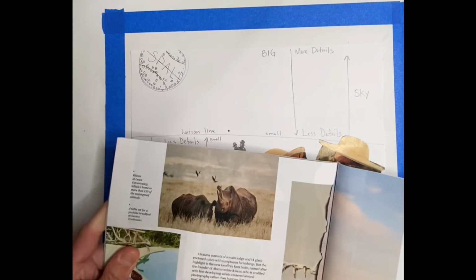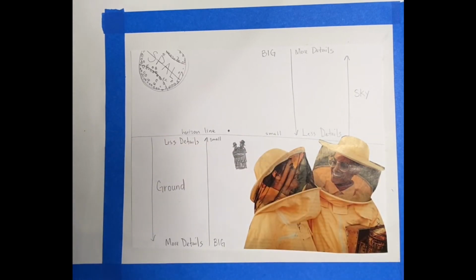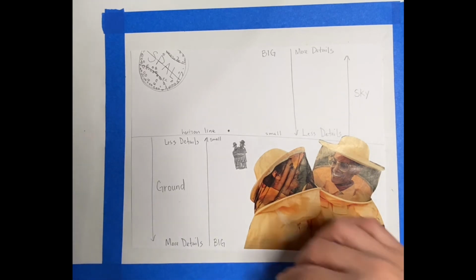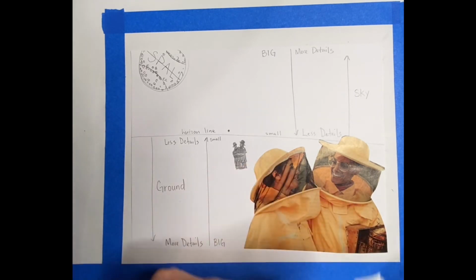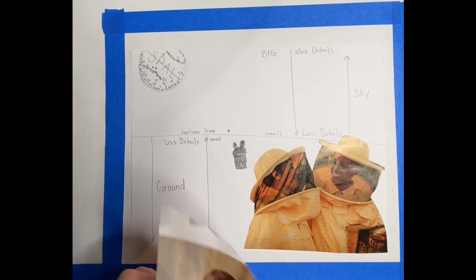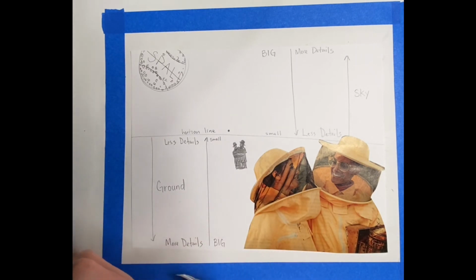Okay, I think I found these rhinos right here. So I'm just gonna rip this image of rhinos out for now. And I'm just gonna cut one of them out, just as an example. And remember, you don't have to be perfect about it. These are just notes again.